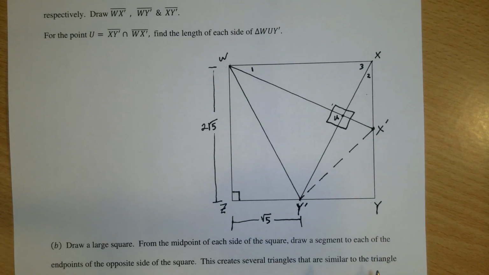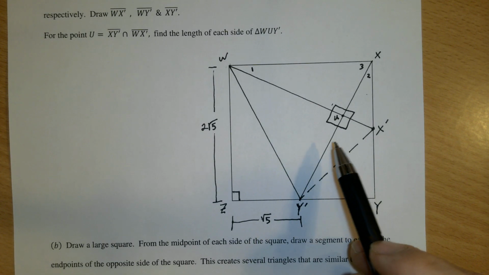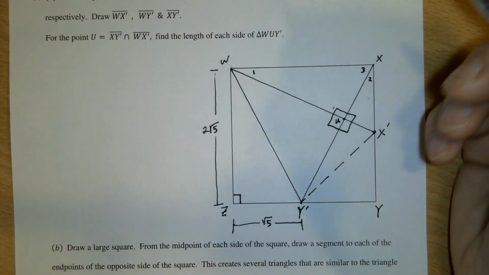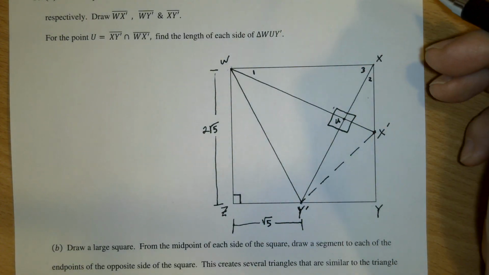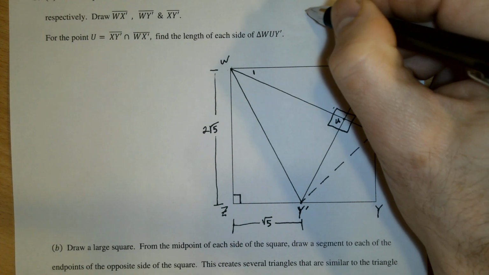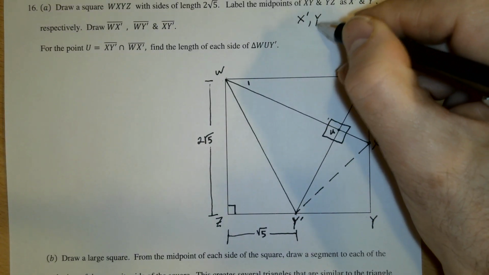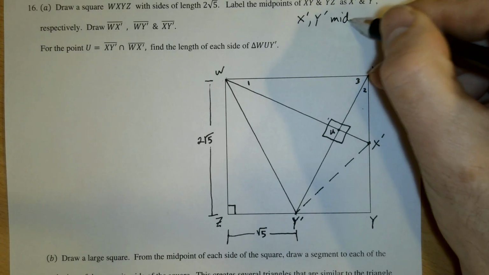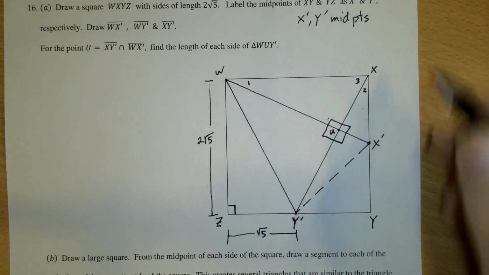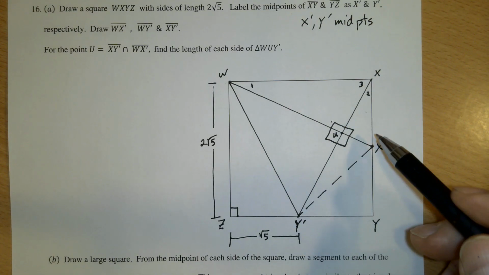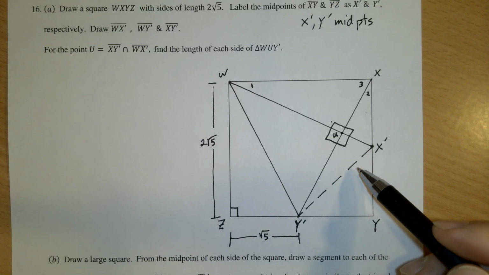So let's see. First, I'm just going to make a note here. I'm going to start up here so I don't run out of room. I'm going to say X prime and Y prime are midpoints of their respective sides of the square.